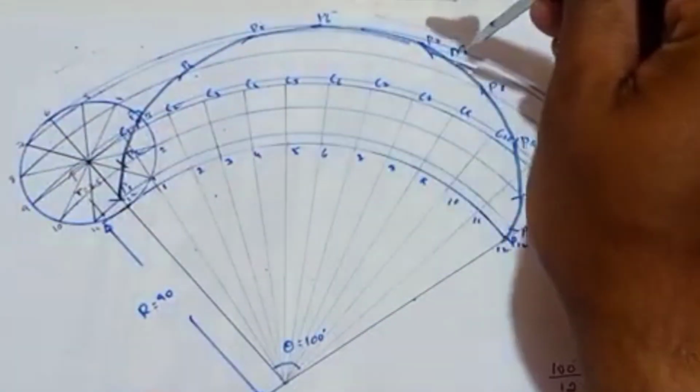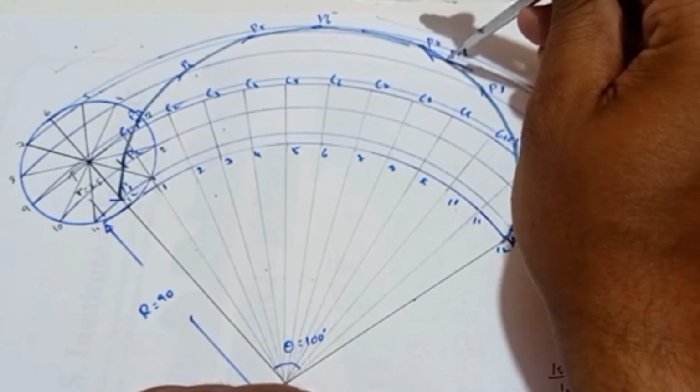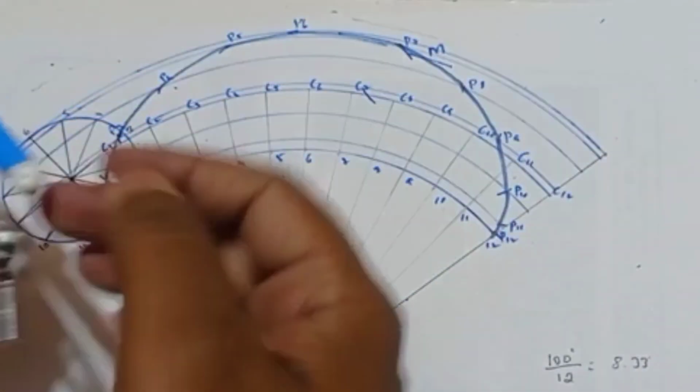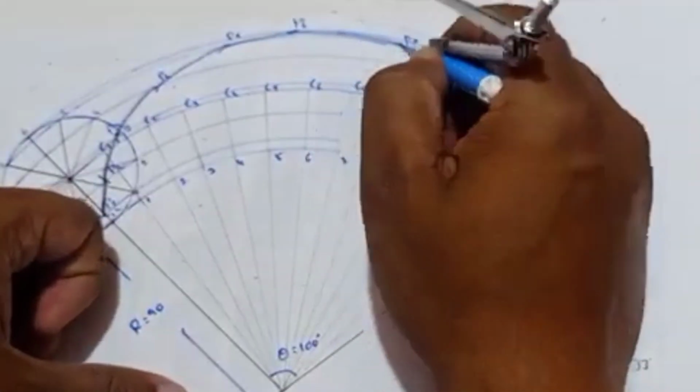From this point exactly it has been cut. Cut an arc on this center line, and this point we consider as X.